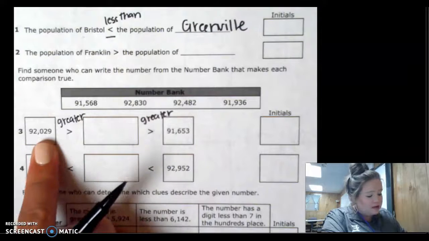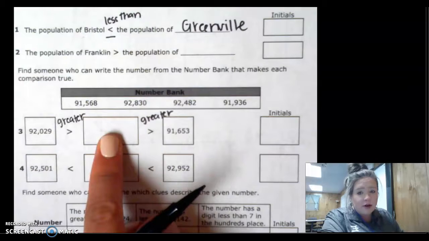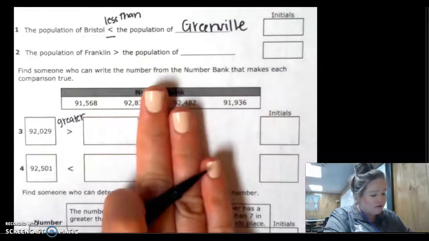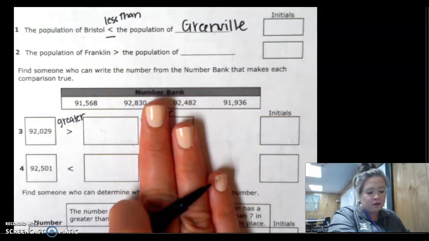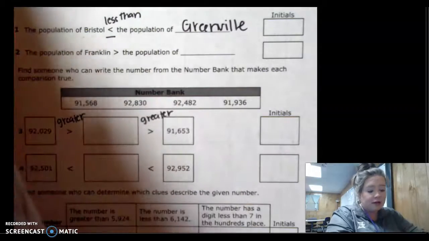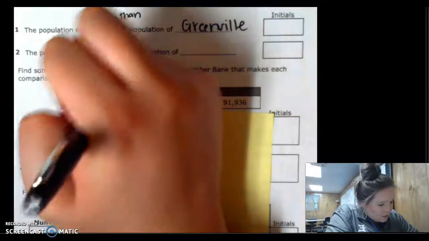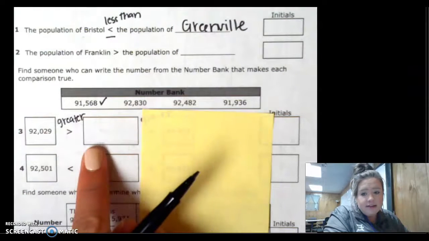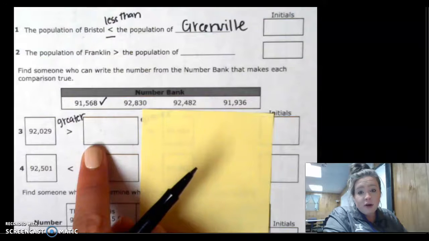So 92,029. I want this number to be bigger than this number. 91,568. Does that work just for this comparison? Yes, that works just for that first comparison. So I'm going to put a check mark by it. Okay. Does 92,830 work for this? Good job. No, it does not work.